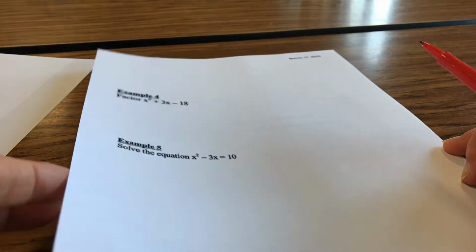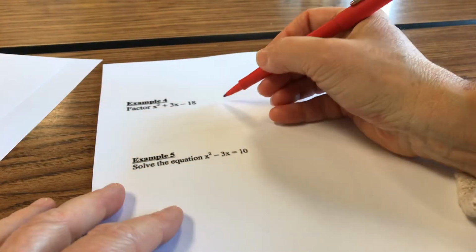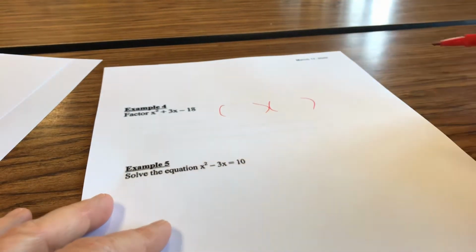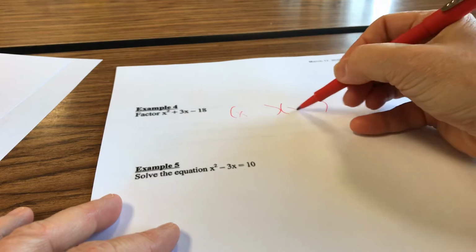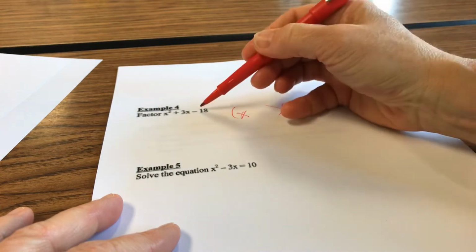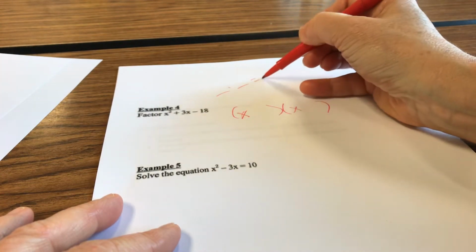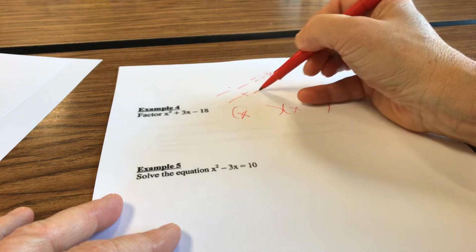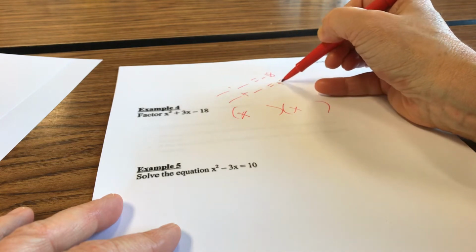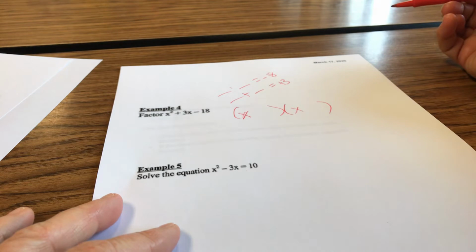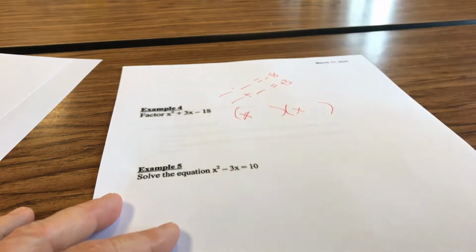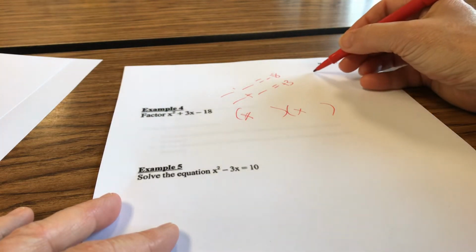Boy, we have a lot of examples. All right, so here's another one. I'm going to go kind of fast. But x in the first, two numbers that multiply together to equal negative 18 and add together to make positive 3. Sorry about that.